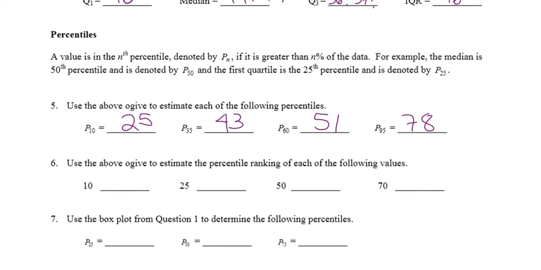Okay, so for percentiles, we look for what percent of the data. In this case, we have 200. So P10, 10% corresponds to a frequency of 20, and 35% corresponds to 70. Use the above ogive to estimate the percentile ranking of each of the following values.